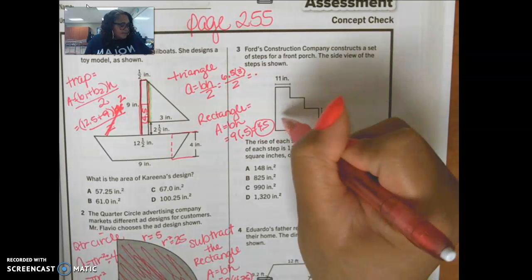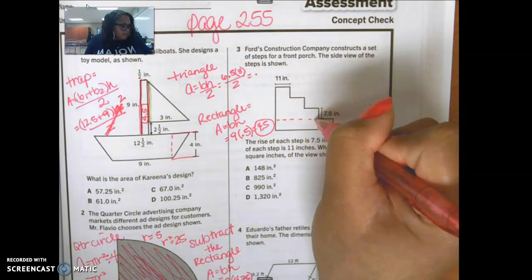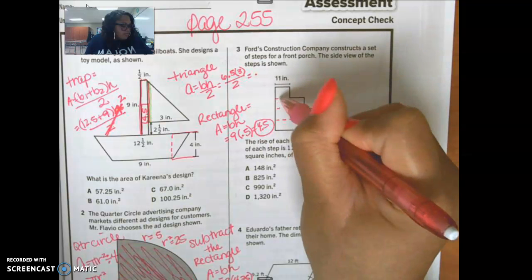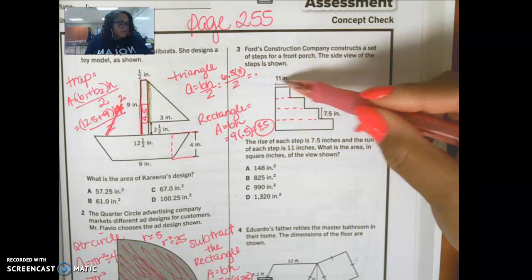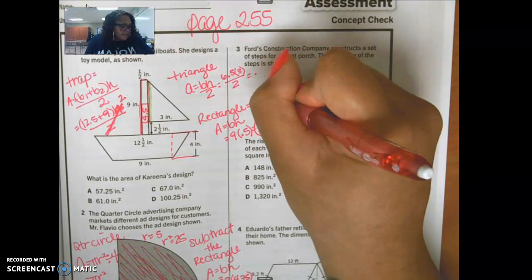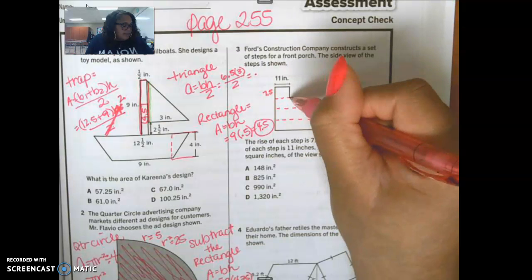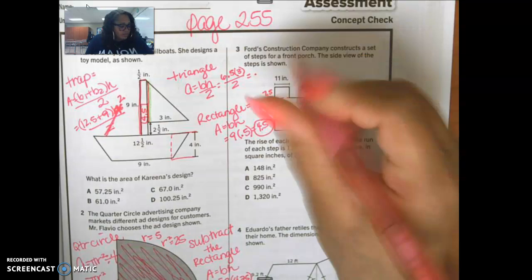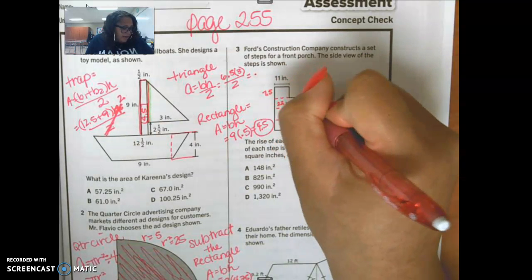Okay, we can break this up into smaller rectangles. There's 1, there's 2, there's 3 and 4. So this would be 11 inches by 7.5. This would be 11 here and 11 here. 11 plus 11 is 22 by 7.5.